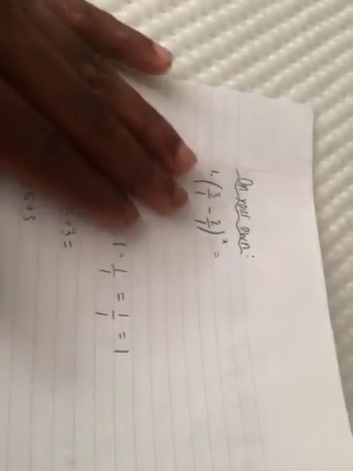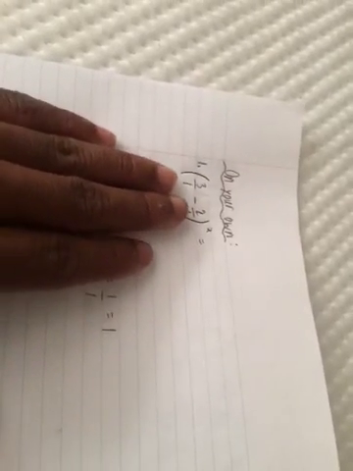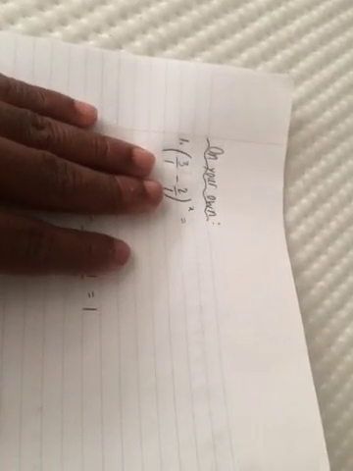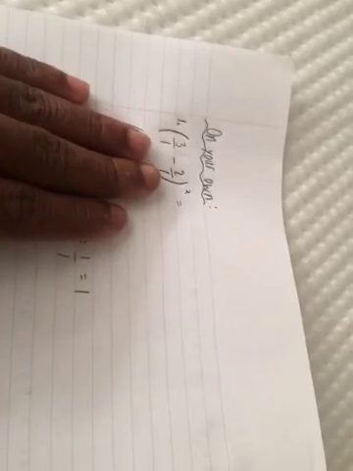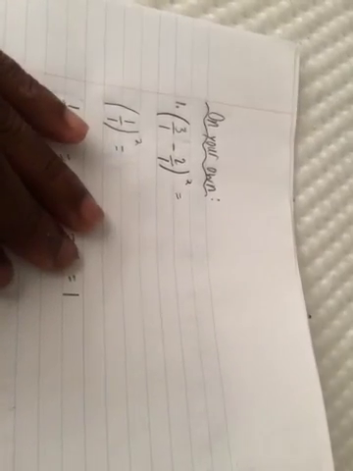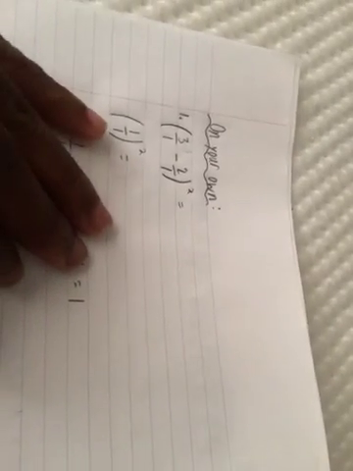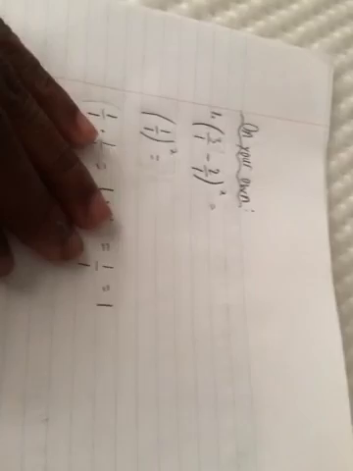All right, moving on. I want you to try these on your own. You have 3 over 1 minus 2 over 1 squared. Those are in the parentheses. Please pause while trying. All right, so we are left with 3 over 1 minus 2 over 1. That leaves us with 1 over 1 to squared.